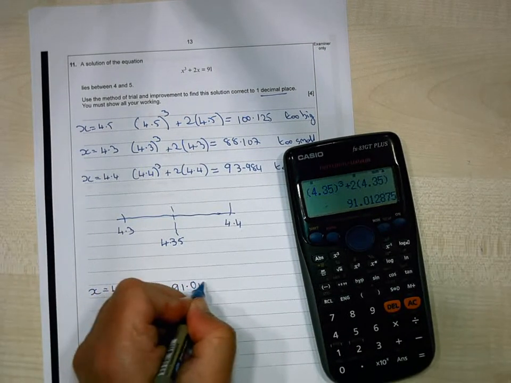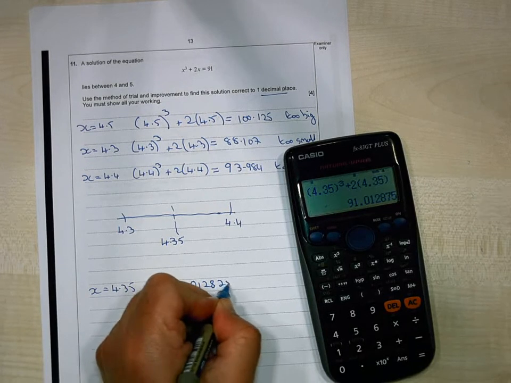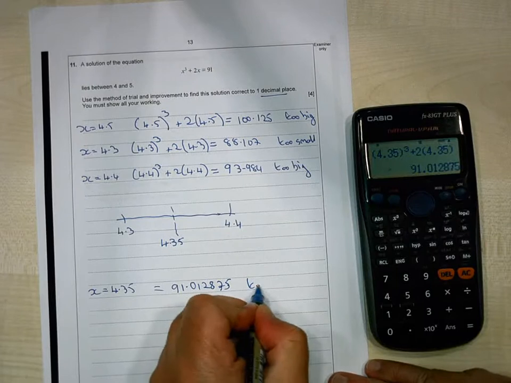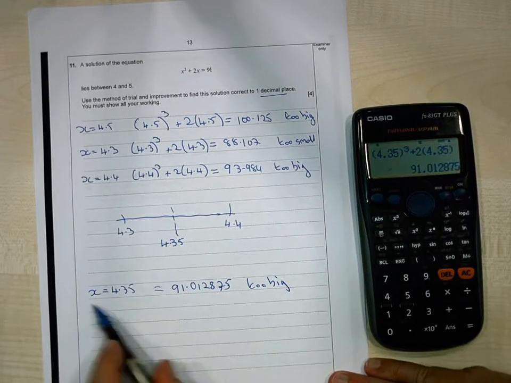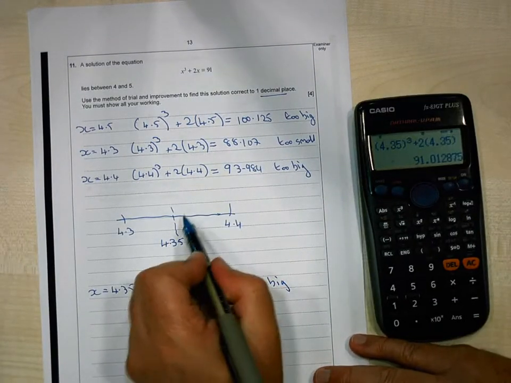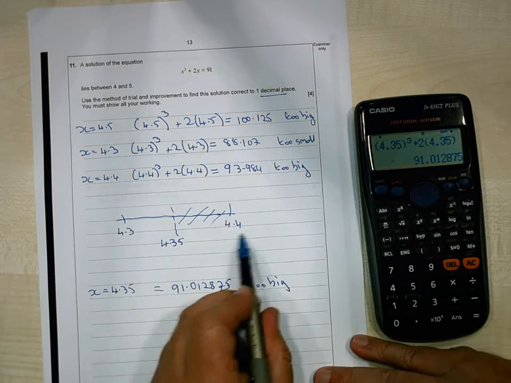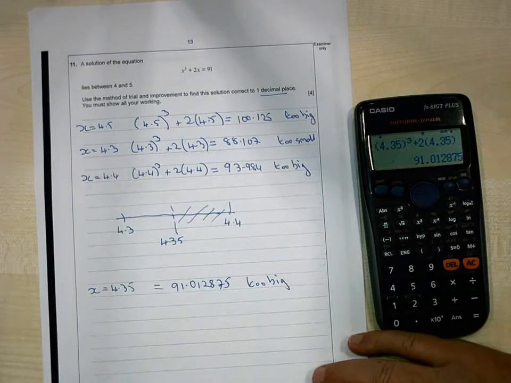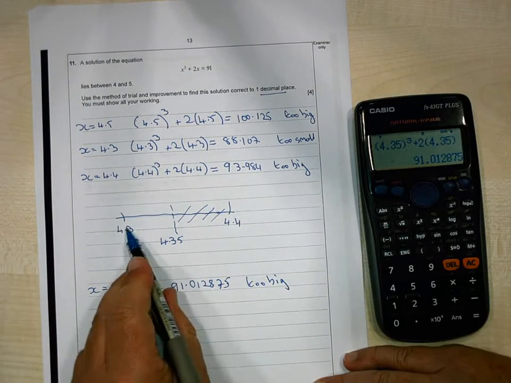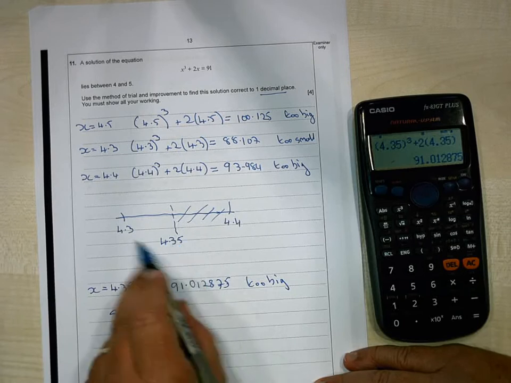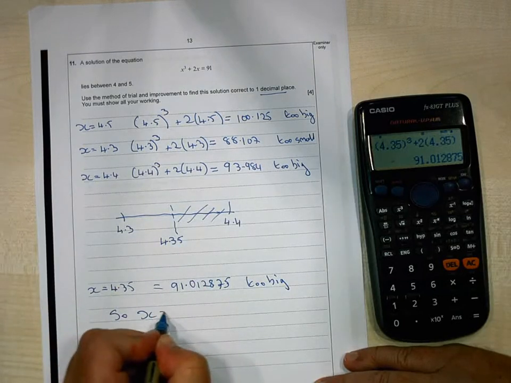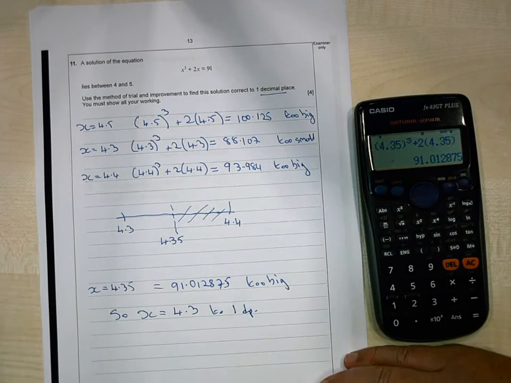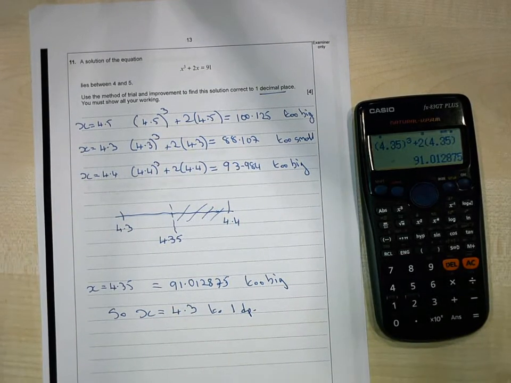That works out to be 91.012875, which is too big. So if that's too big, that means everything between 4.35 and 4.4 is too big. So it's 4.3, because everything between 4.3 and 4.35 rounds down to 4.3. So 4.3 to 1 decimal place.